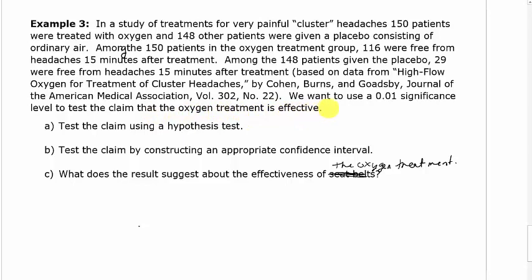So our claim, if we're claiming that the treatment is effective, then that would tell us that P1 should be greater than P2. And the opposite then would be that P1 is less than or equal to P2.